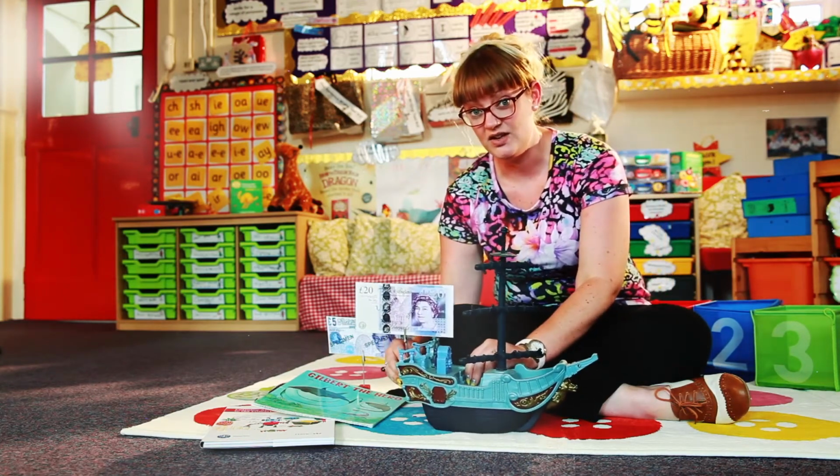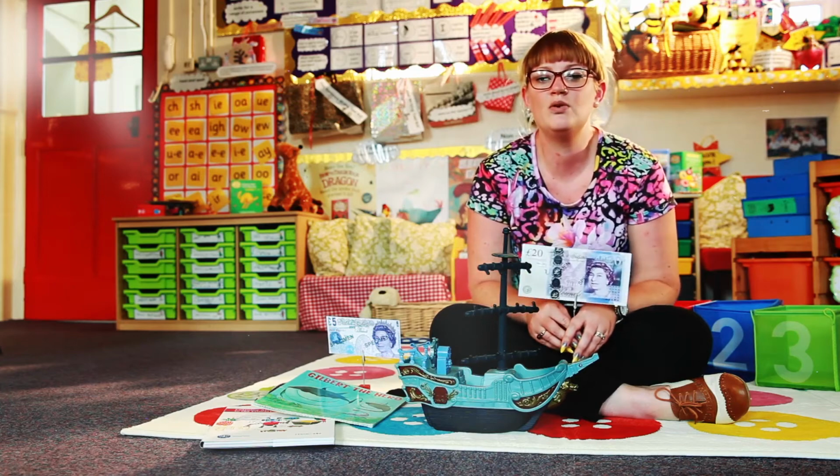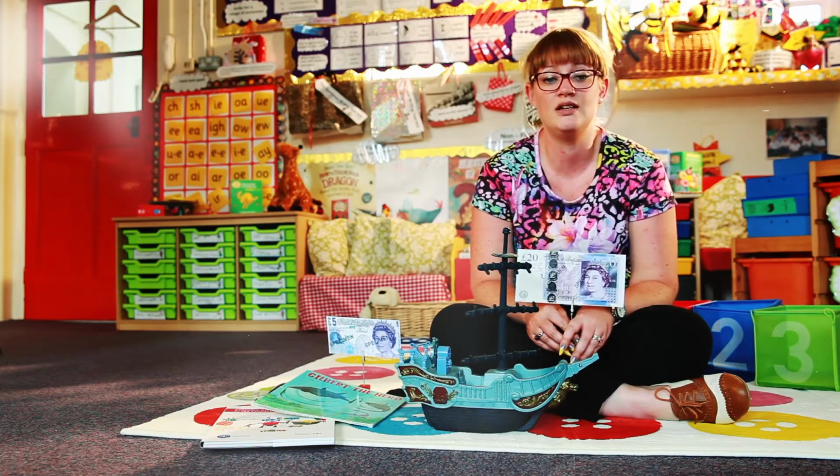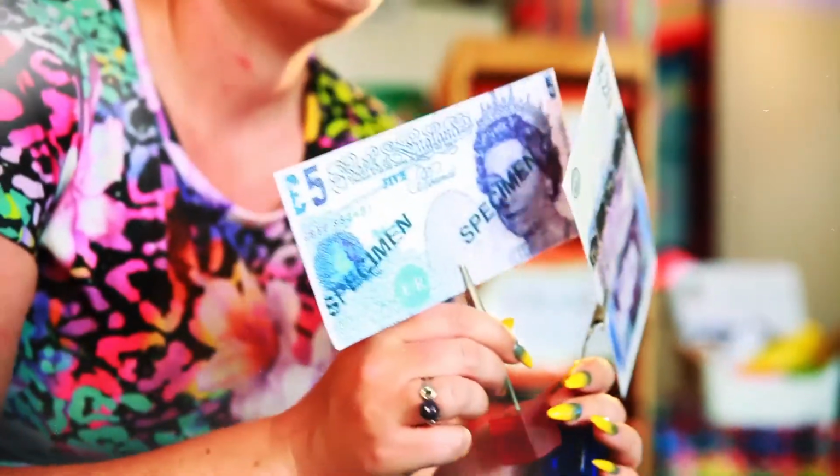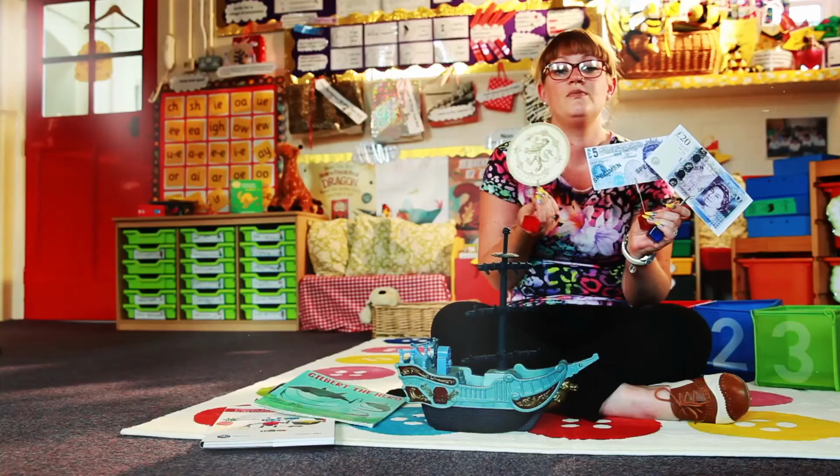To extend this activity further, you could introduce the fact that people can often have the decision of whether to spend or save their money. Pupils could look at each of the 3 amounts and decide how much of it they would spend and how much they would save.